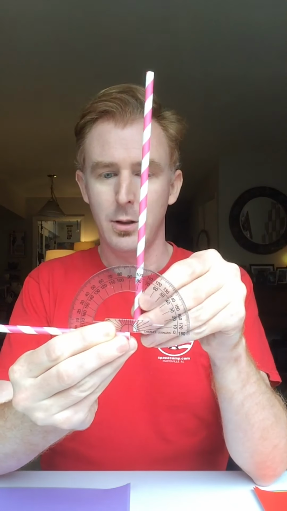And right angles are straight up and straight out, just like this. Sharp corners in your rooms, buildings, all have those sharp, clean 90-degree angles.